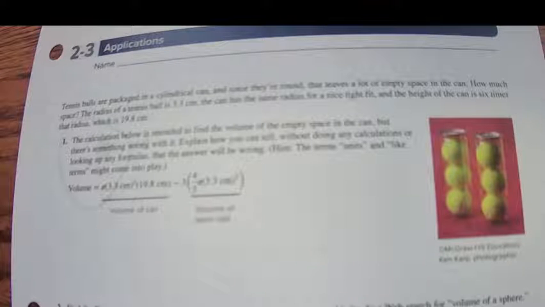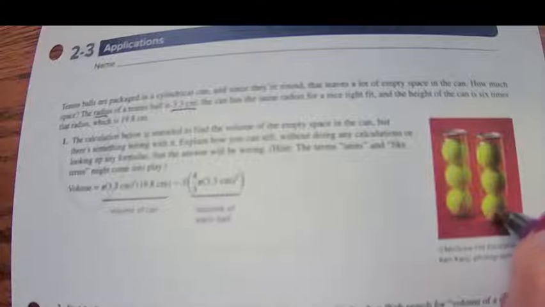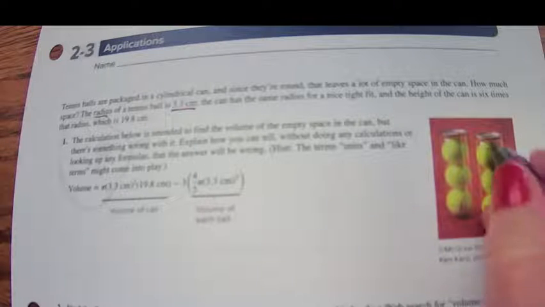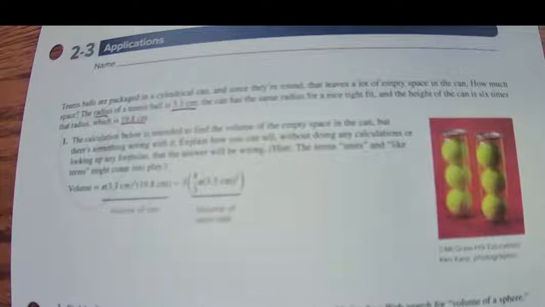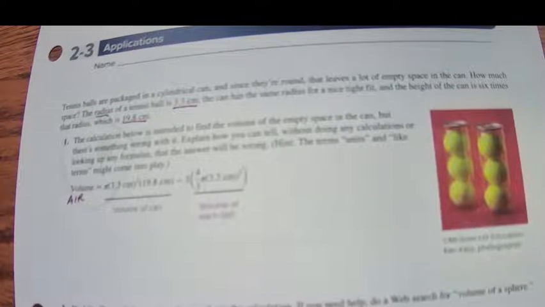Well, they give us some information about the tennis balls. First of all, they tell us that the radius of the tennis ball is 3.3 centimeters. And they tell us the height of the can is 6 times the radius. 1, 2, 3, 4, 5, 6, right? So the height of the can can hold 3 balls. They tell us the height of the can is 19.8 centimeters.